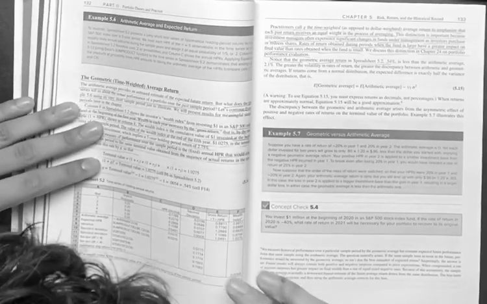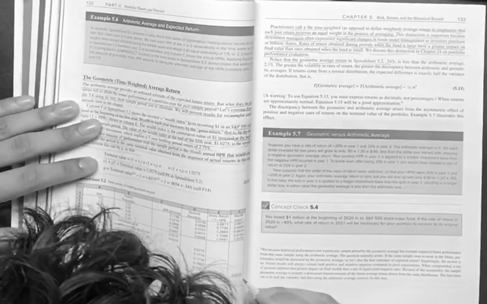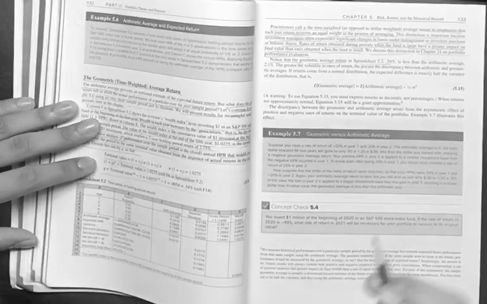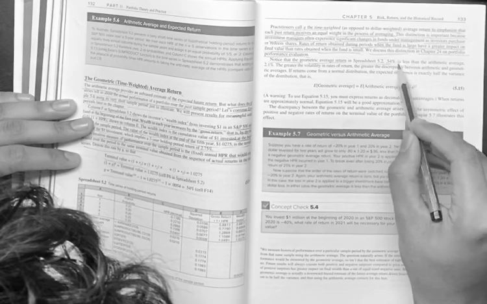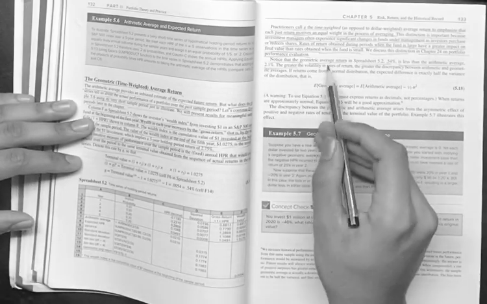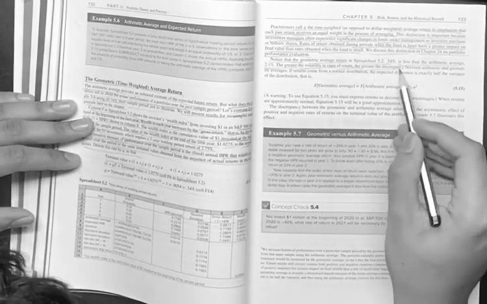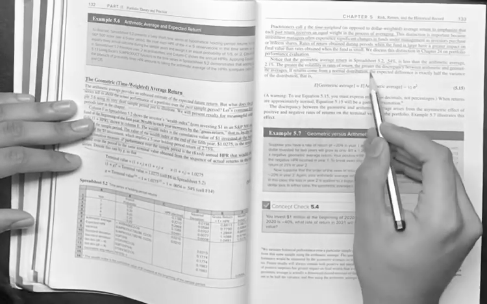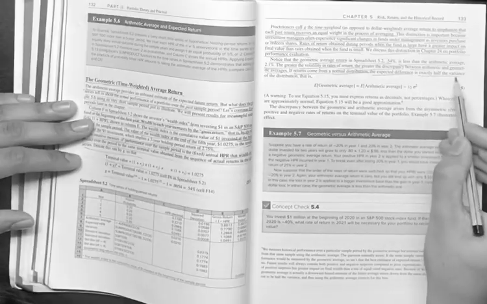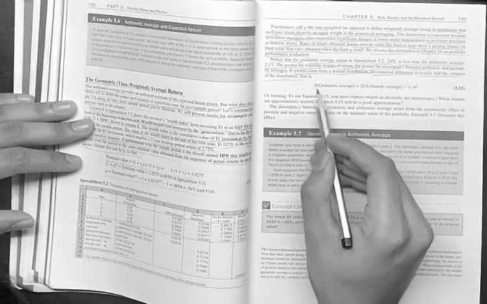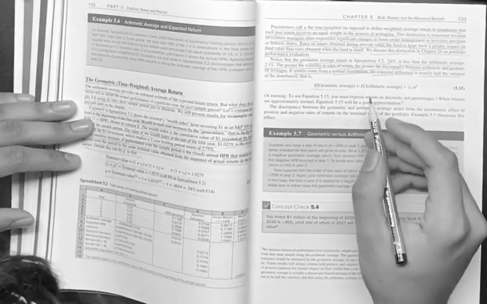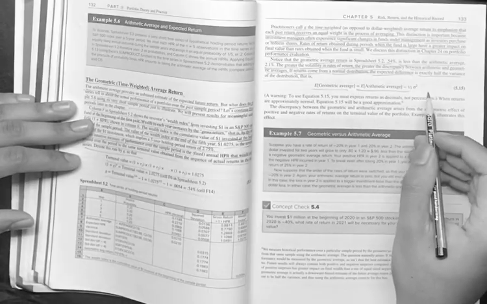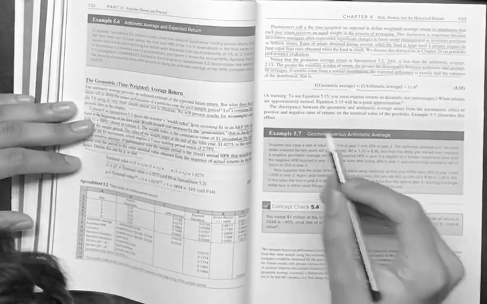Oh, here's the spreadsheet, by the way. Let me see this. 0.54% here, which is less than the arithmetic average, 2.1%. The greater the volatility in rates of return, the greater the discrepancy between arithmetic and geometric averages. If returns come from a normal distribution, the expected difference is exactly half the variance of the distribution. That is, the expected geometric average return is equal to the expected arithmetic average return minus half of the variance.